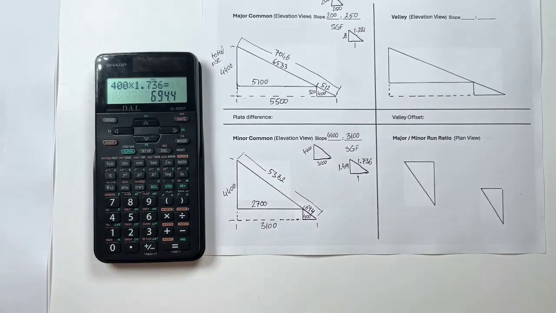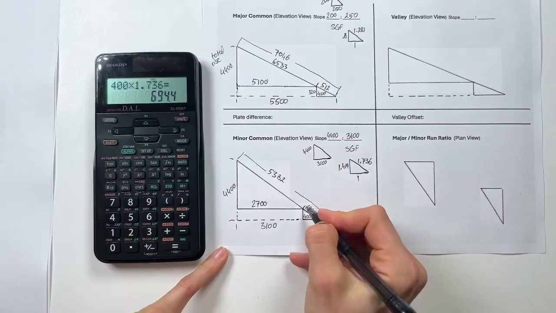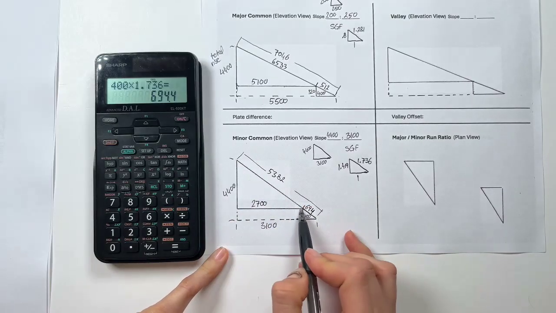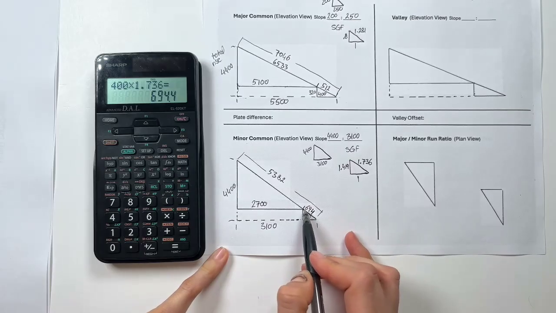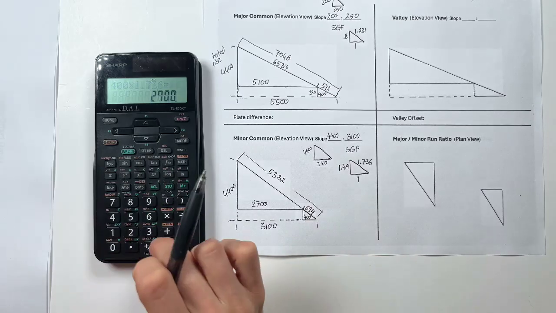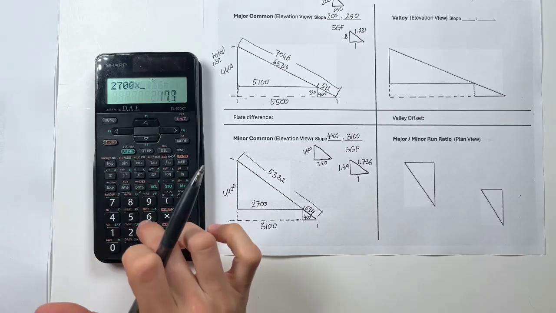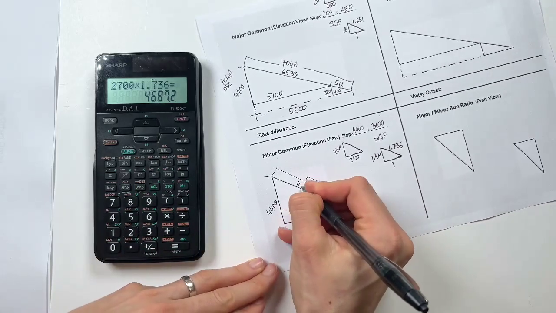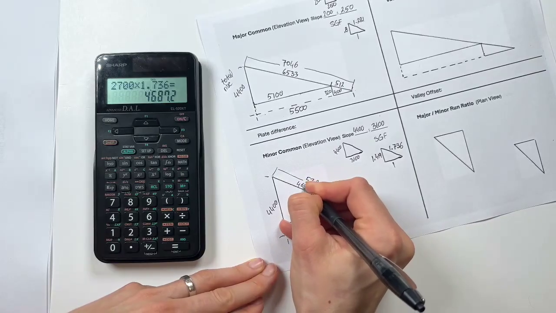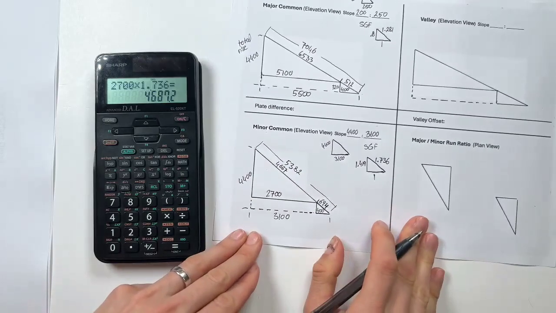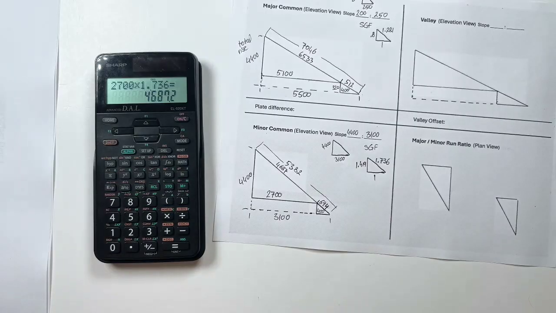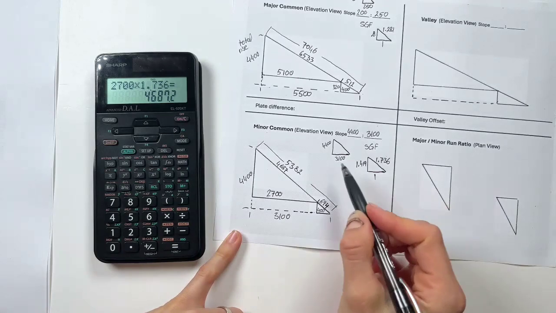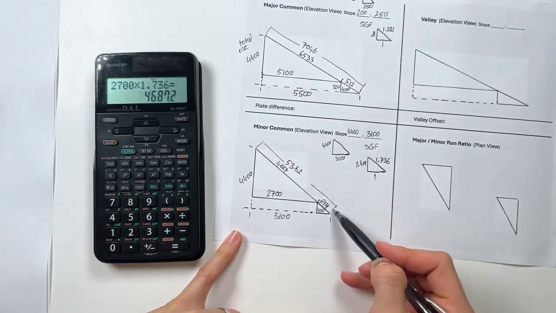Wonderful. For layout purposes, like I mentioned, I like to figure out the line length from the ridge to the plate as well so that we know where to mark out our bird's mouth. So 2,700 times 1.736 is 4687 right there. And just to show you that I'm not out to lunch, we use our total run times our slope gain factor to get our total line length.